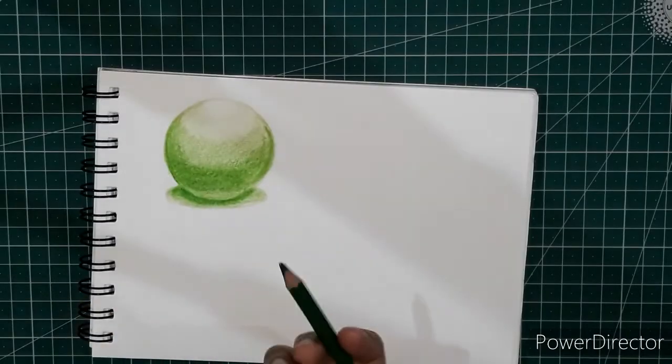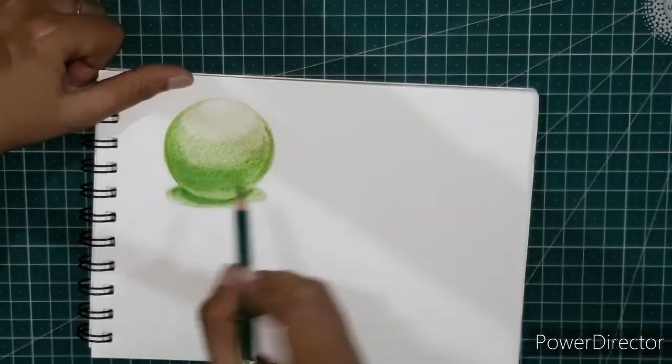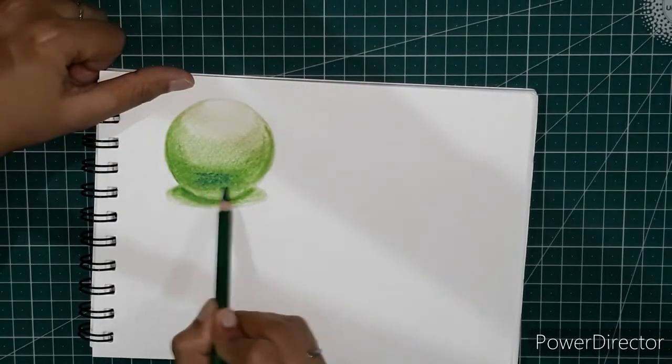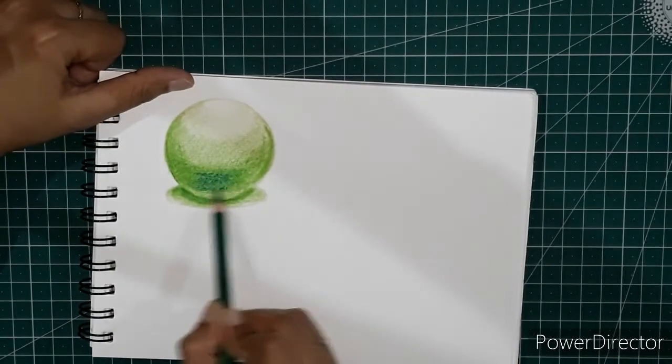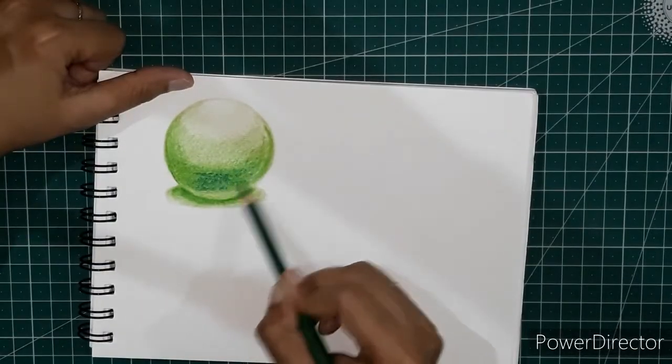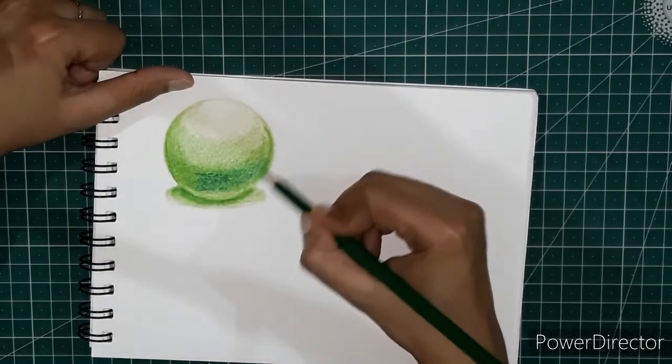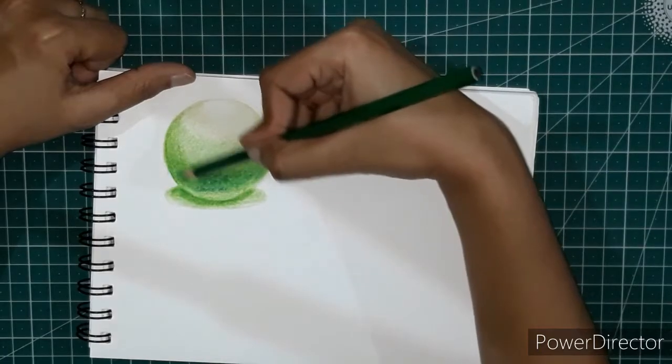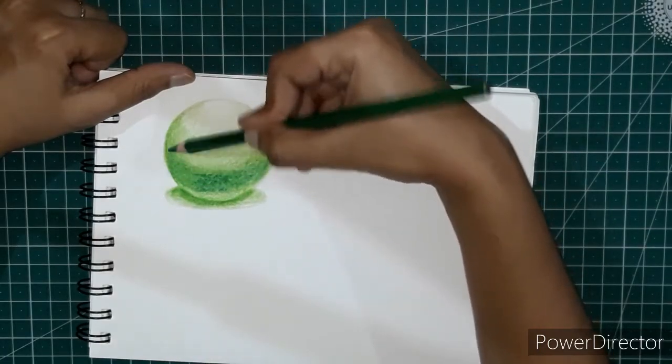As you can see already, it is giving a nice three-dimensional effect, but still I'll show you if I add a dark green pencil in this, it looks more dramatic, more three-dimensional.